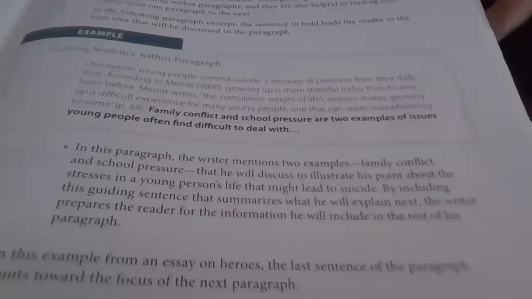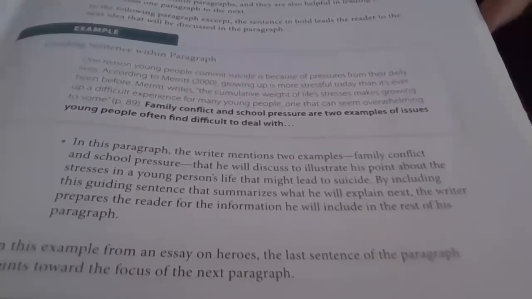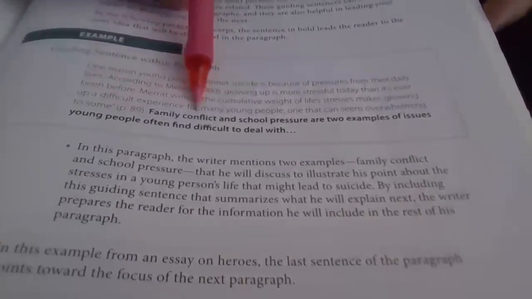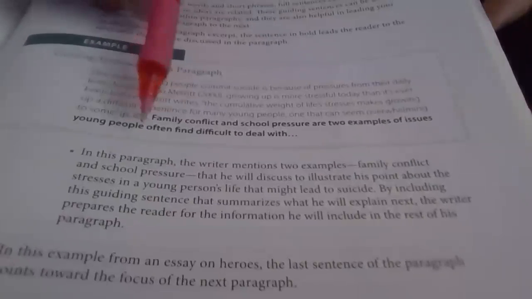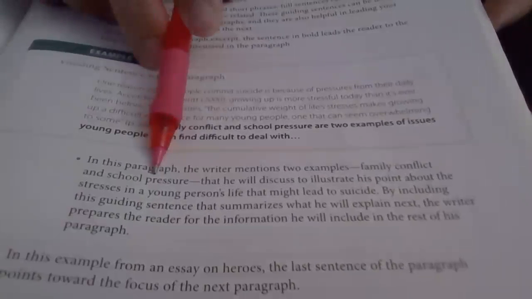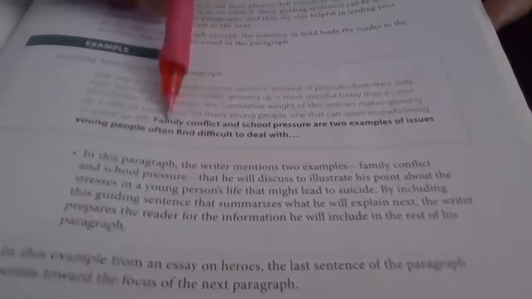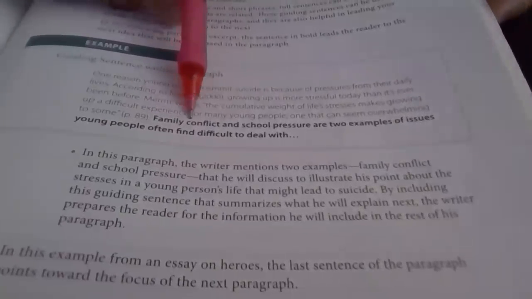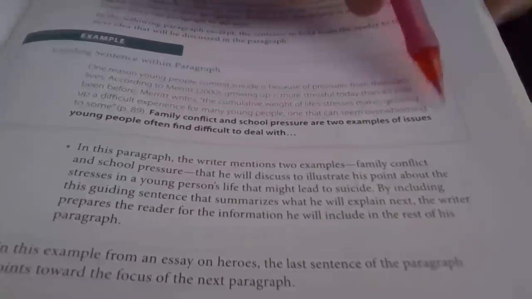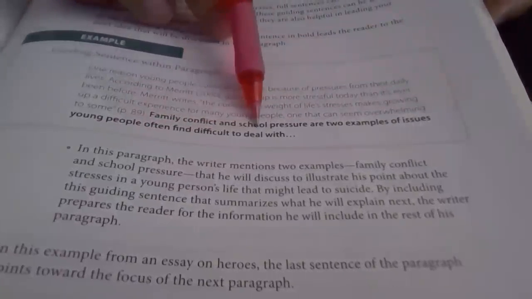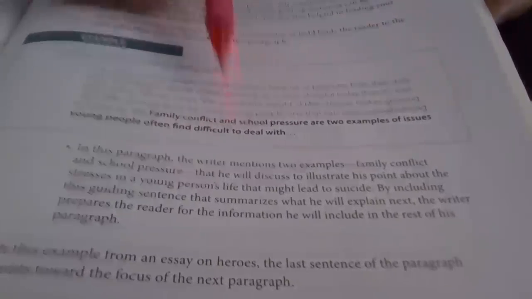Sometimes you can have a guiding sentence within a paragraph. So what this is telling us is that usually we have one paragraph with one topic and then another paragraph with another topic. This is a more advanced technique you can start challenging yourself to try to use: you start transitioning to your next body paragraph topic at the end of the first body paragraph.